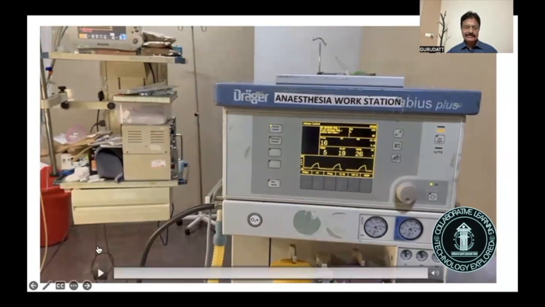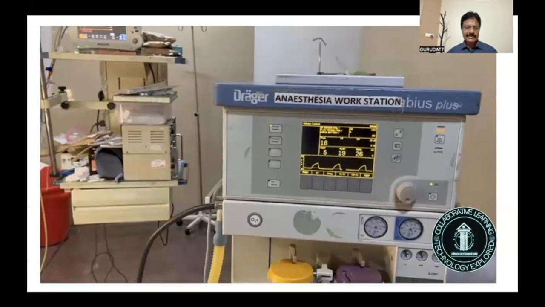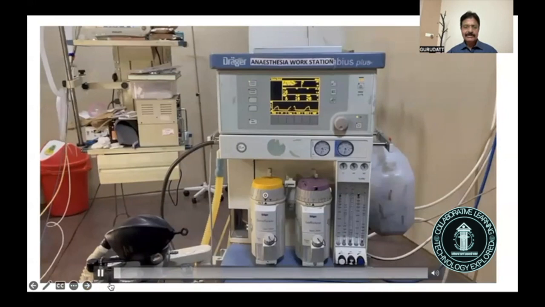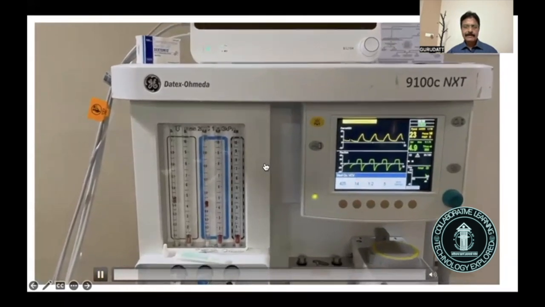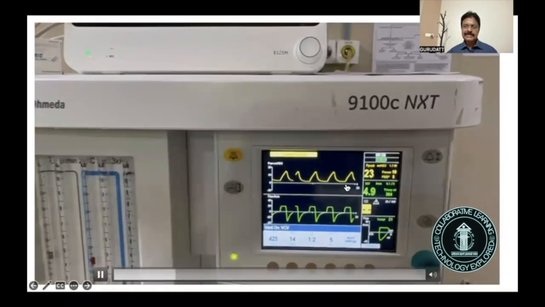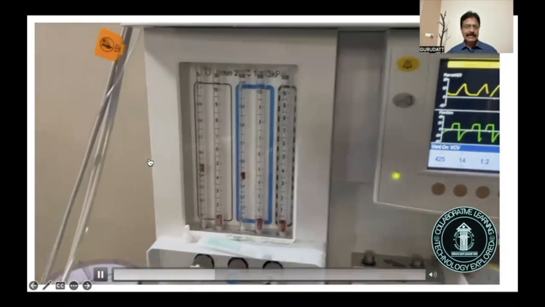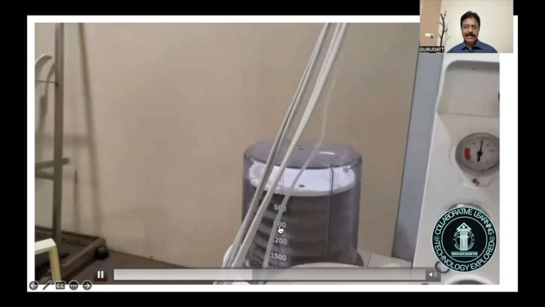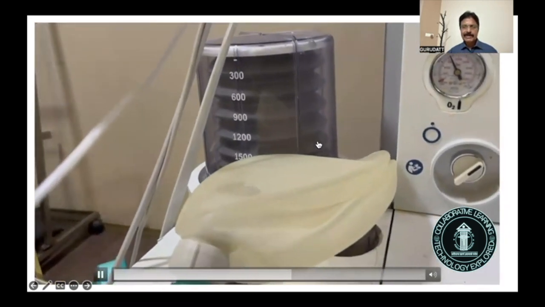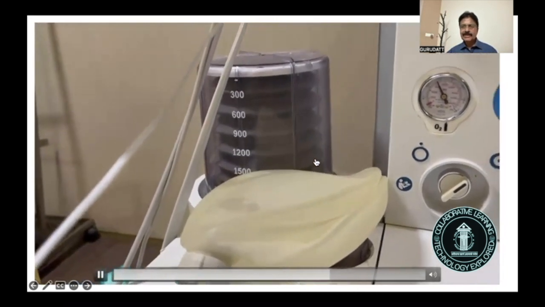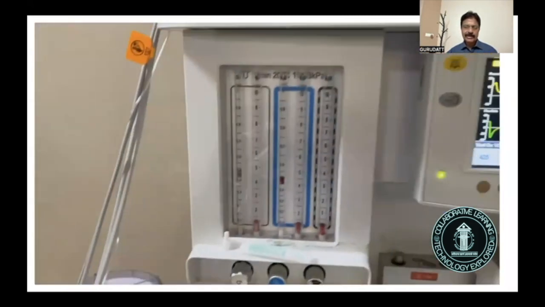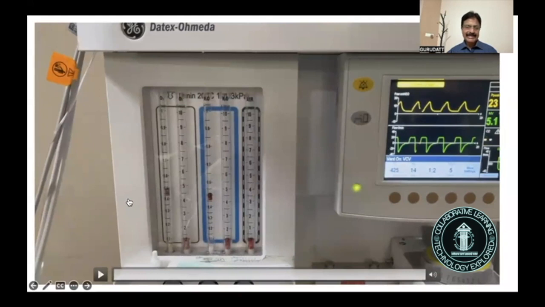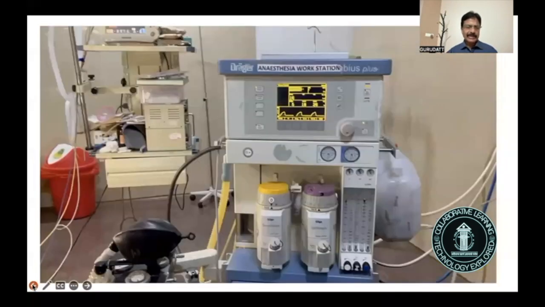Now we'll see the difference in a GE workstation, where we don't have the decoupling valve. This is a GE workstation 9100 NXT. You can see here also the patient is on mechanical ventilation. And here the ventilator is of a bellows type. In this bellows type of ventilator, the bag is totally disconnected from the closed circuit. That is the reason why the bag will not be moving at all during inspiration or expiration. So this is quite opposite to the Draeger ventilator.